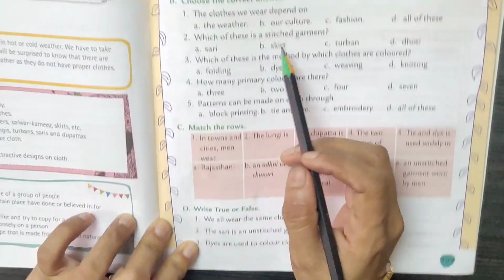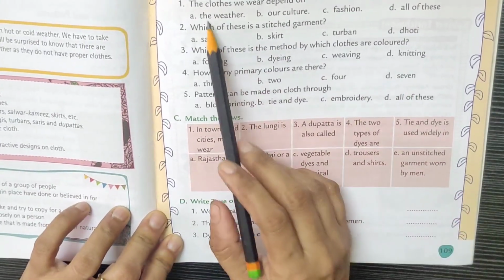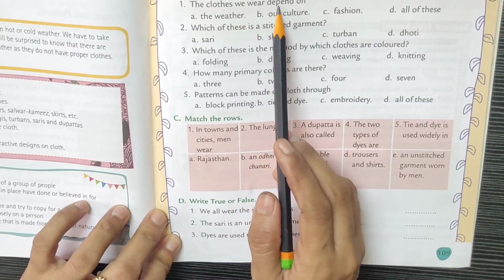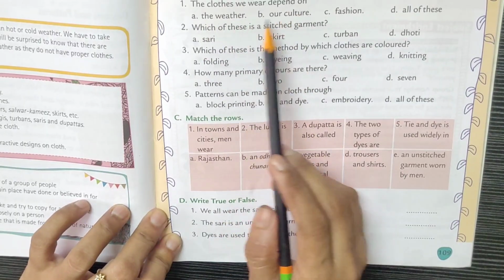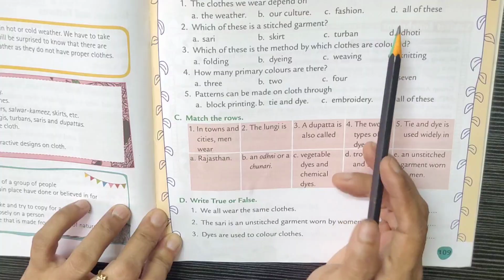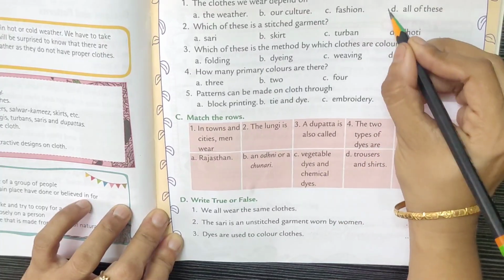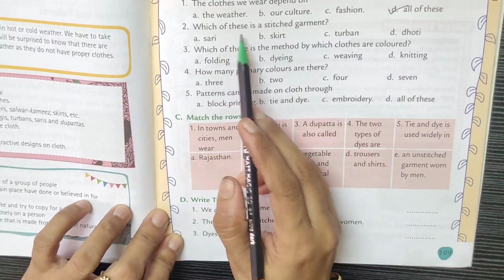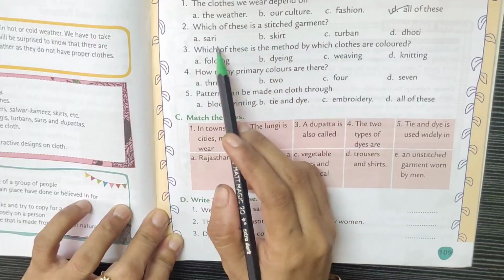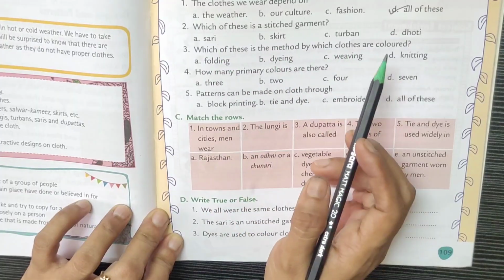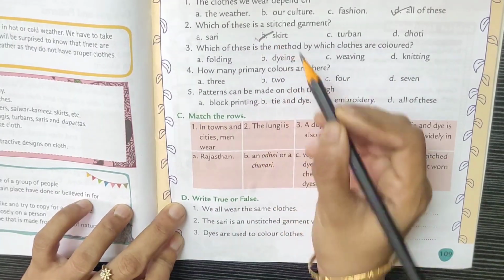Choose the correct answer. The clothes we wear depend on the weather, our culture, fashion, all of this. Which of these is a stitched garment? Sari, skirt, turban, dhoti. Skirt.